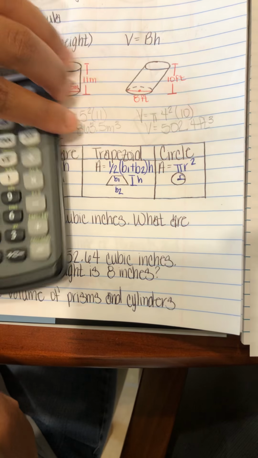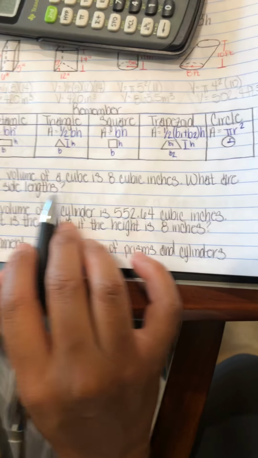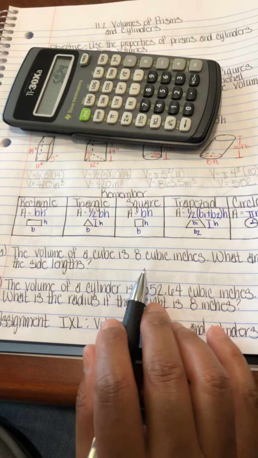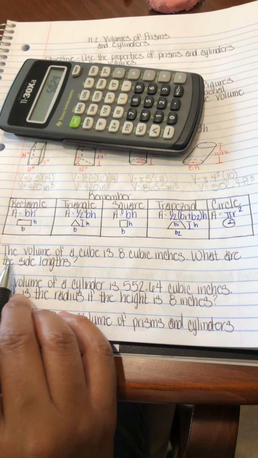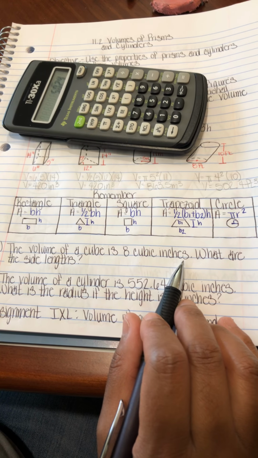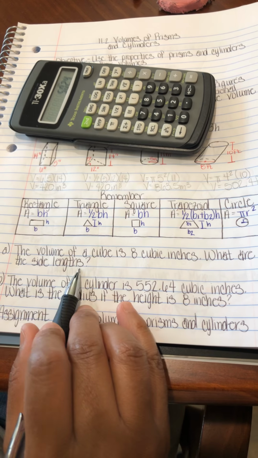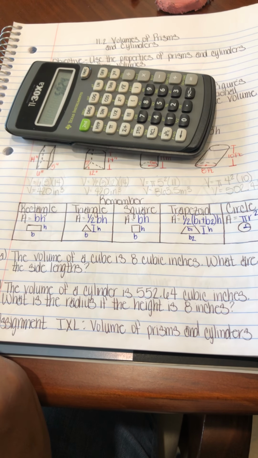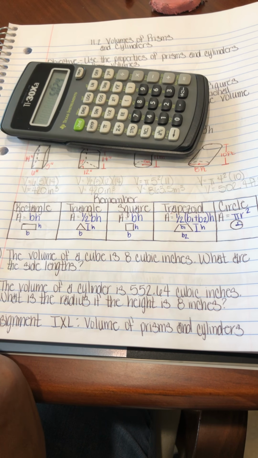All right. Sometimes they're going to give us the volume, and they're going to ask us to find out what the sides will be. So this one says the volume of a cube is 8 cubic inches. What is the side length? So I know a cube is a square. That means all of the sides have to be exactly the same.